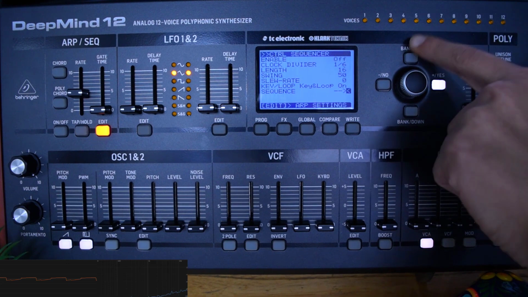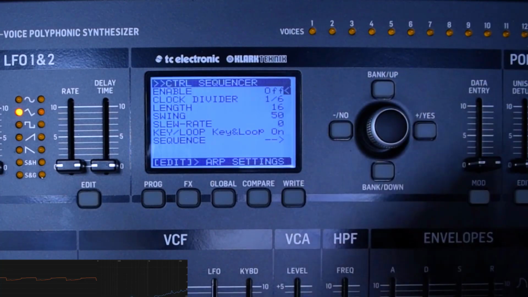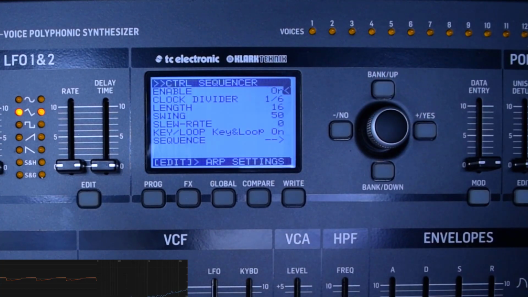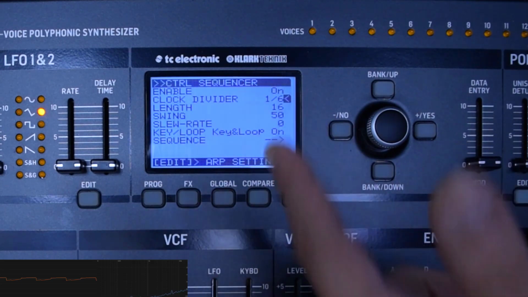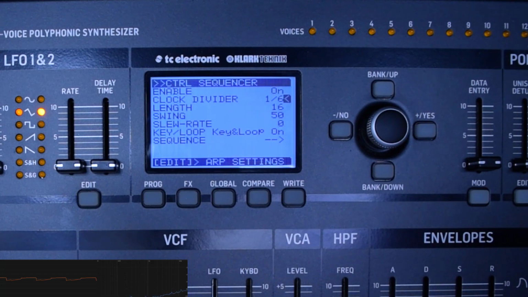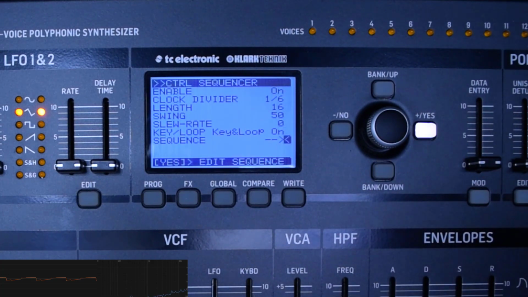Remember, by default on any default patch it is going to be off. So you're going to need to enable it if you want to use it. So I'm going to go right there and just enable it. Just like the ARP, this uses the clock, so you can use the clock divider, and you do have some other options. For example, you can select the length, but first we need to learn how the sequence works.